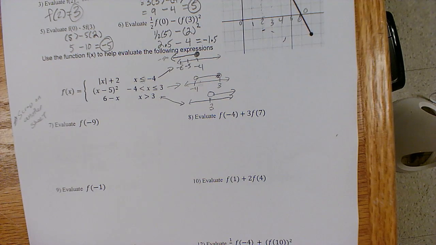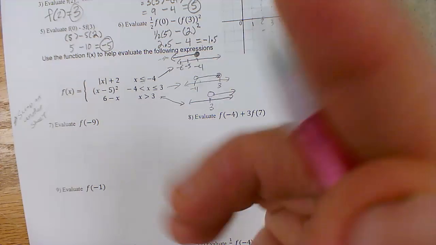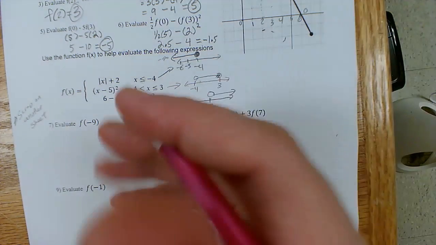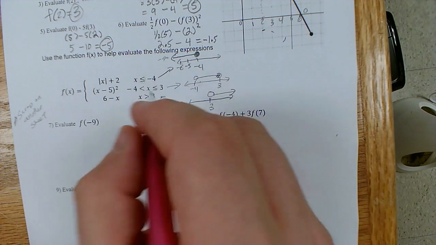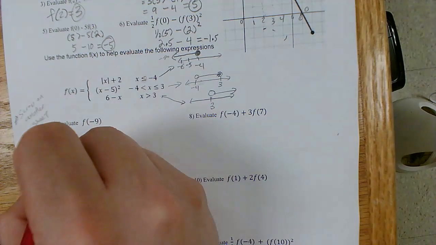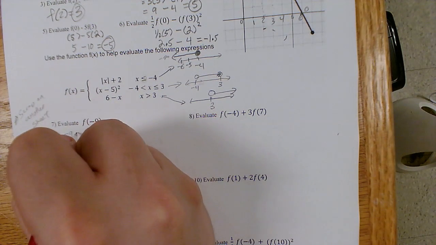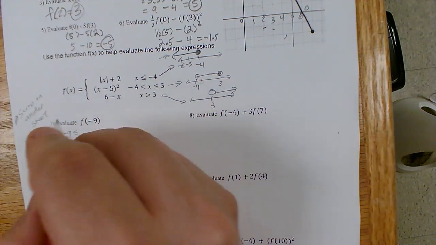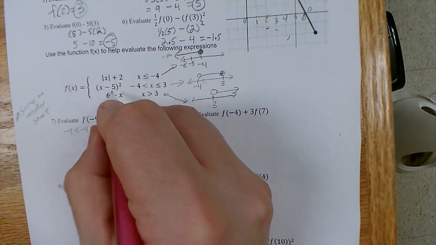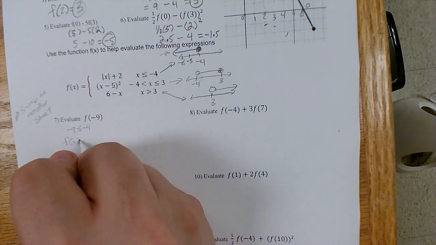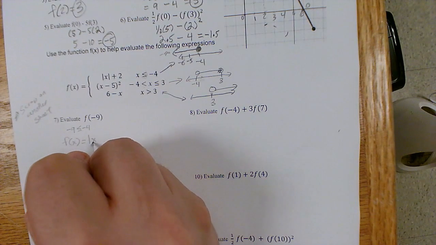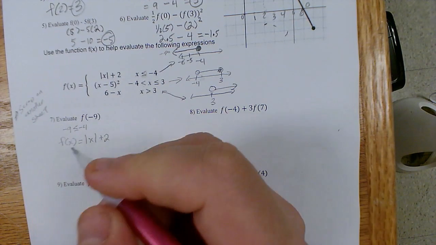So, well, I guess for number 7, we won't need scrap work because we only are doing one thing. So we need to figure out which piece the -9 fits in. So since -9 is less than or equal to -4, we will be plugging it only into the line f of x is equal to the absolute value of x plus 2.